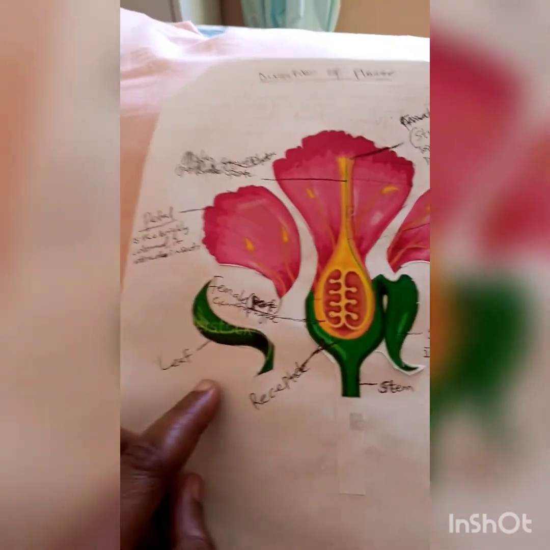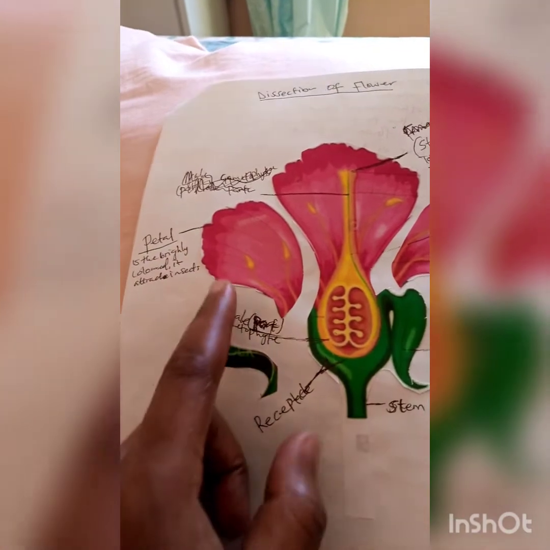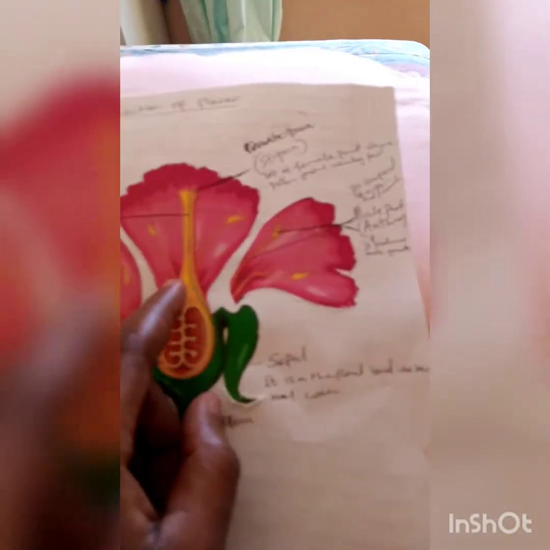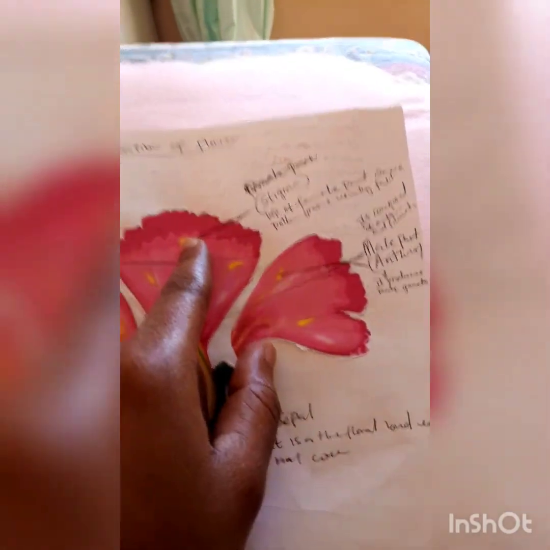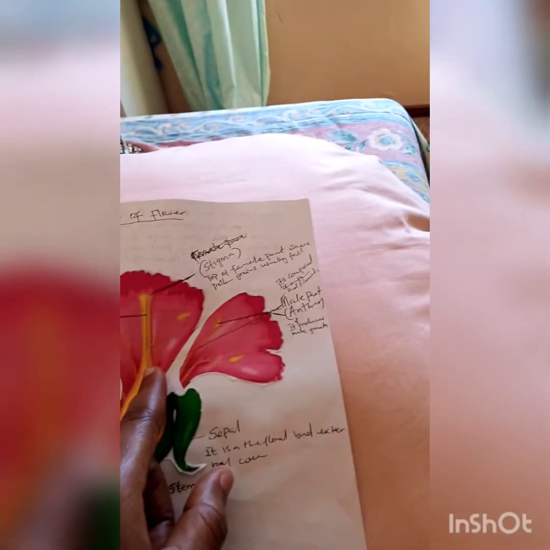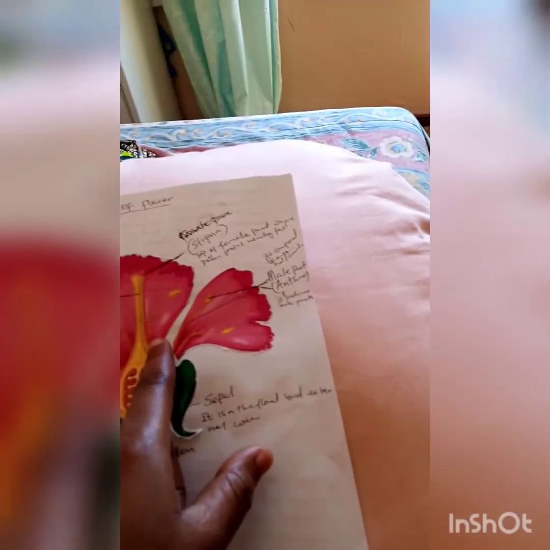Here we have the leaf. This is the petal. This is the stigma, and this is the anther. And this is the female part, and this is the male part.